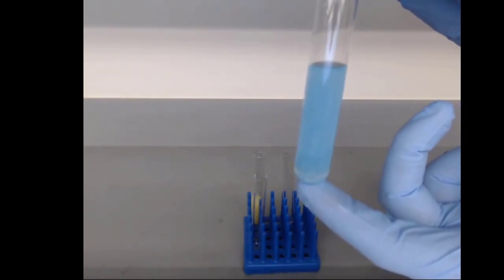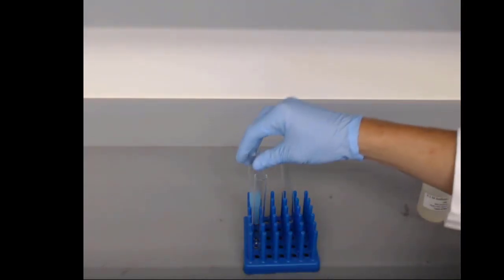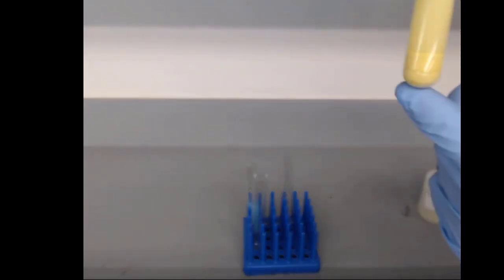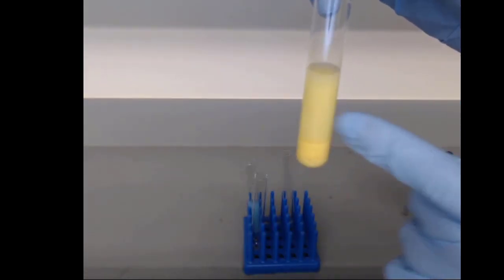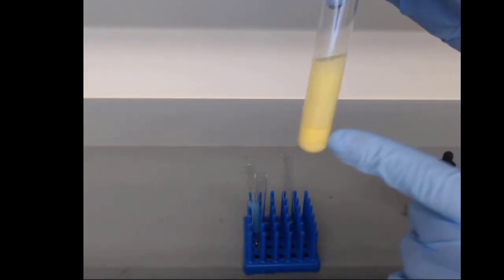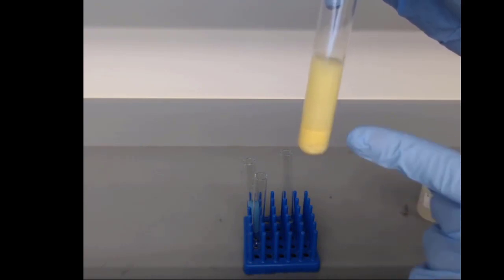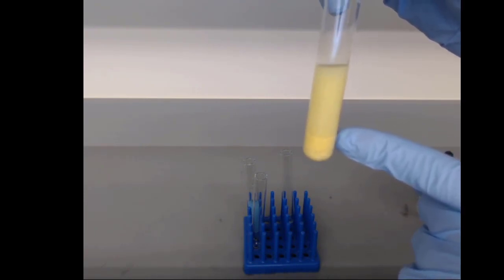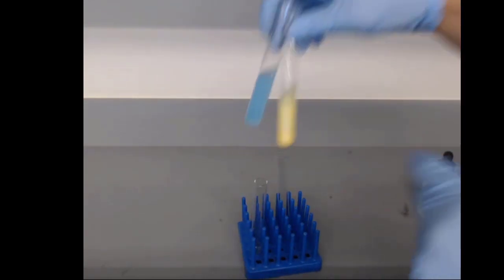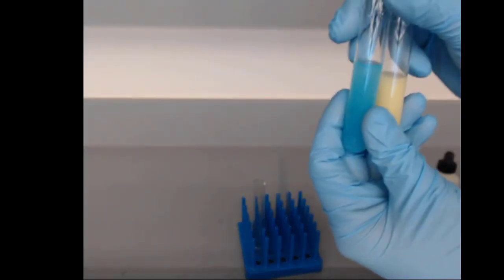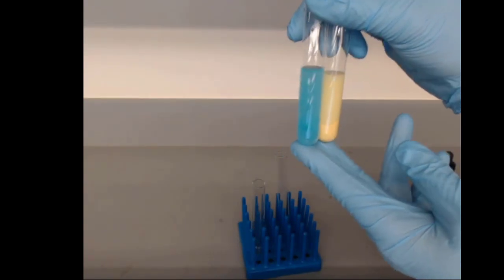And if we let this sit, those crystals will settle out. As you can see, our silver phosphate that we formed earlier, we still have some cloudiness up here, but just letting gravity separate it, we've got a lot of solid collecting down at the bottom. So those are our two precipitation reactions that we did as examples.